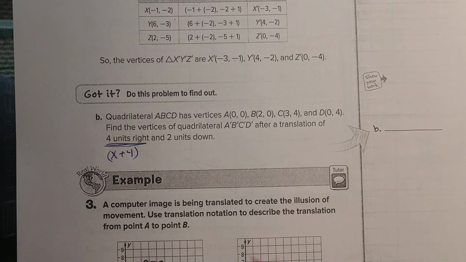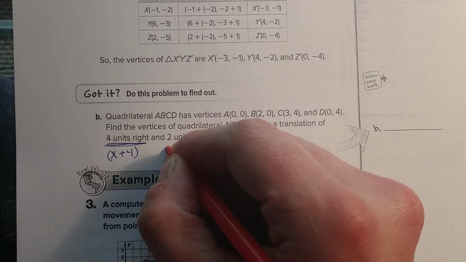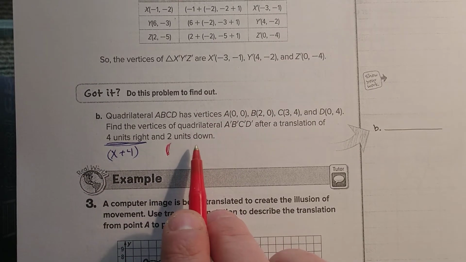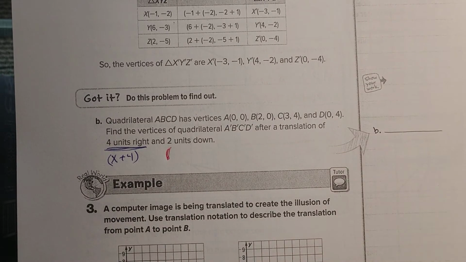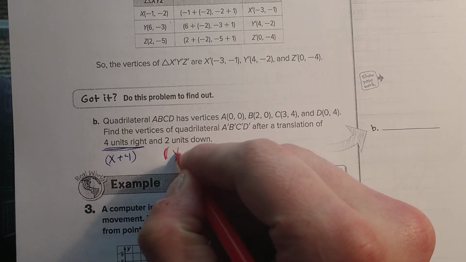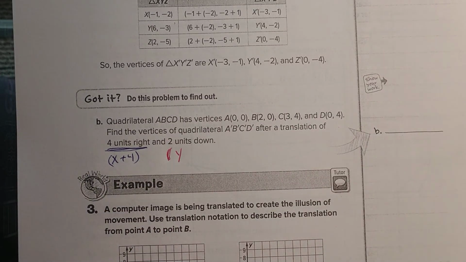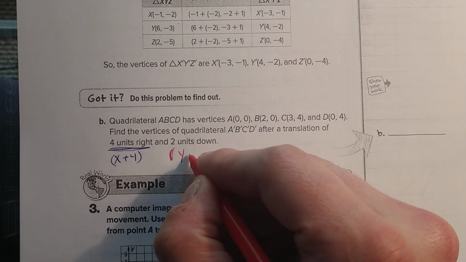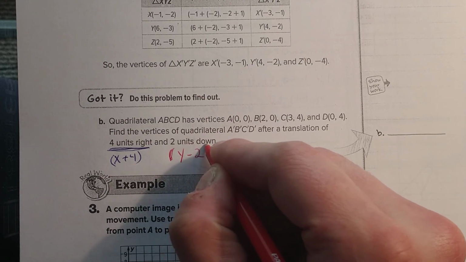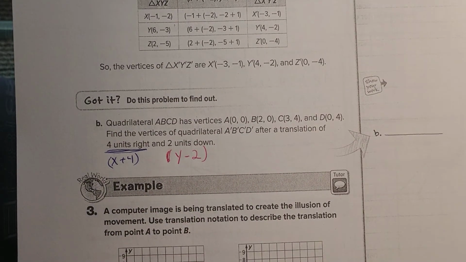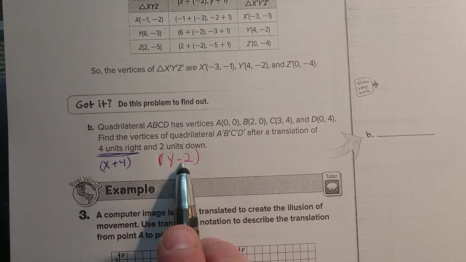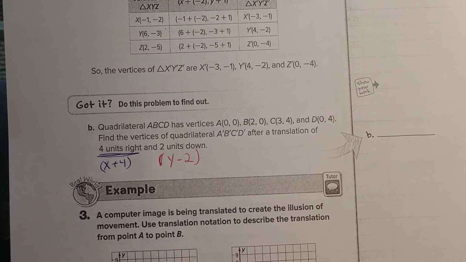Okay? And then for my y, since I go 2 units down, you have to think about what's happening to your y value. What's happening to your y value on a graph when you go down? Well, that means you're going to go -2, just like that. And then you're just going to apply each one of these formulas to each set of coordinates.